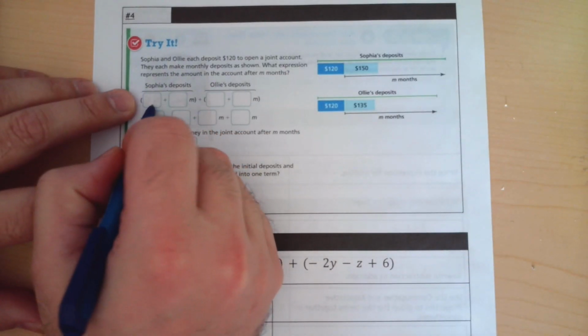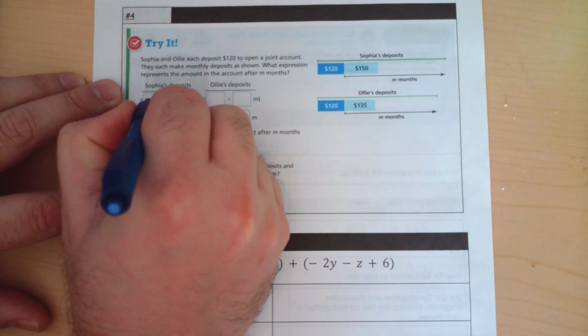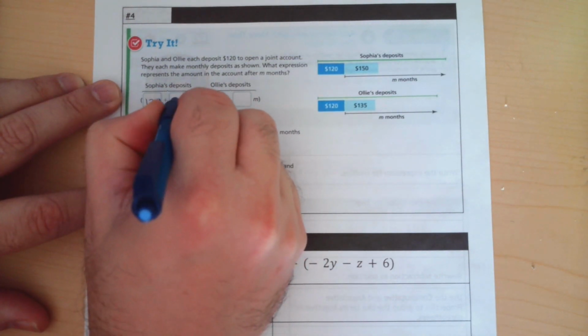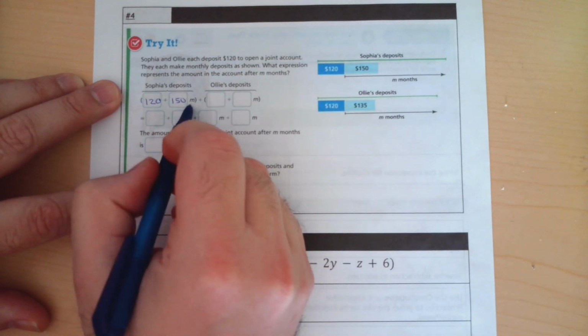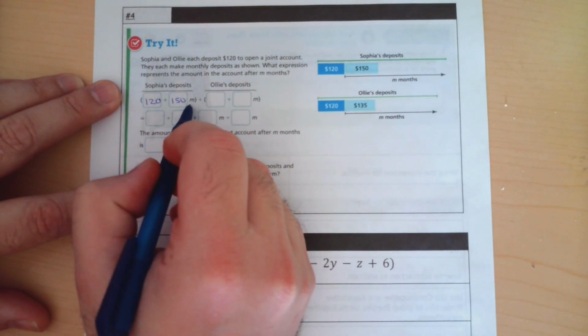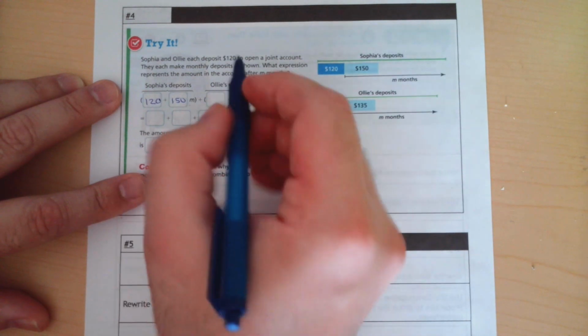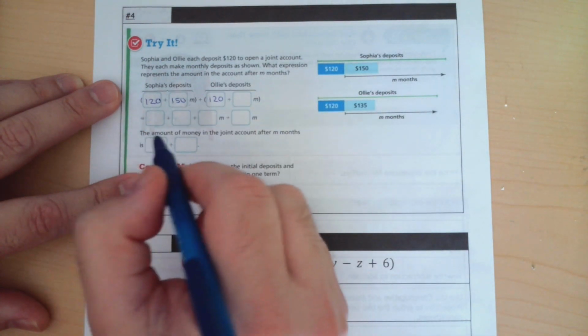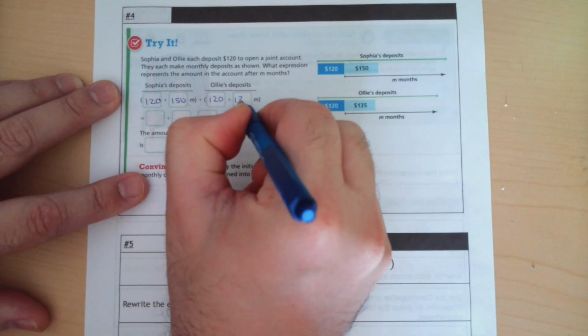So for Sophia, she deposits $120 plus $150 each month. That's why it's being multiplied with M. Ollie deposits $120 plus $135 per month.